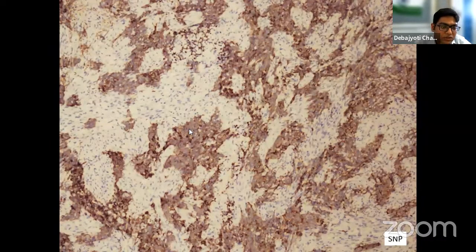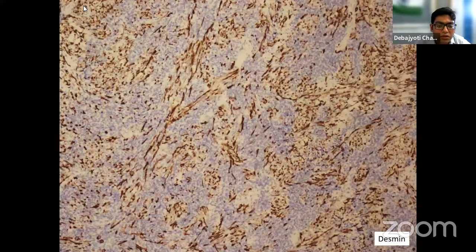Now synaptophysin: we can see these undifferentiated cell clusters are positive for synaptophysin. However, these elongated cells with elongated cytoplasmic processes, the rhabdoid looking cells, were negative for synaptophysin. So this area is losing neural differentiation.